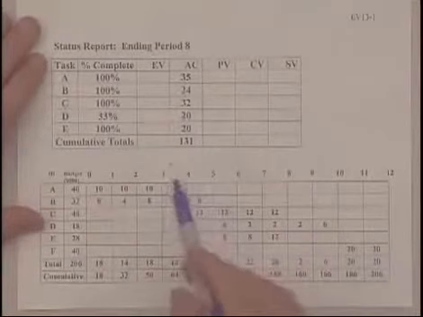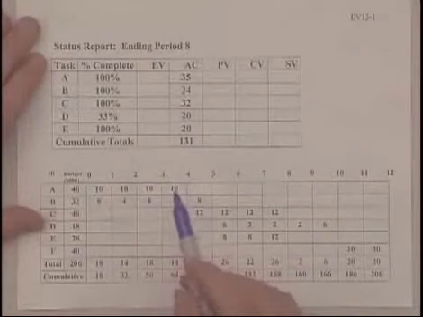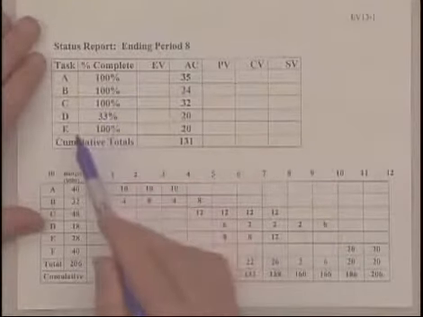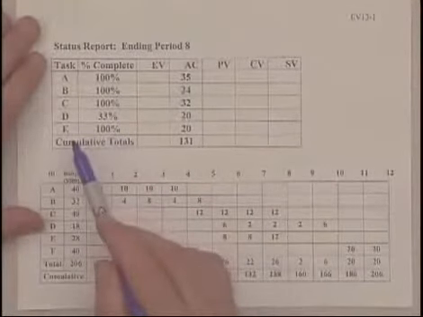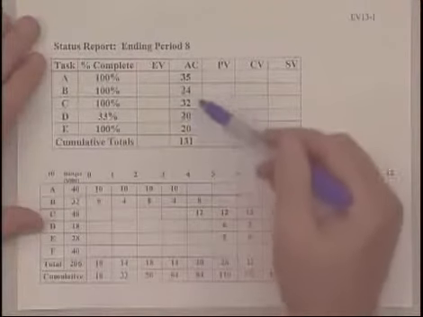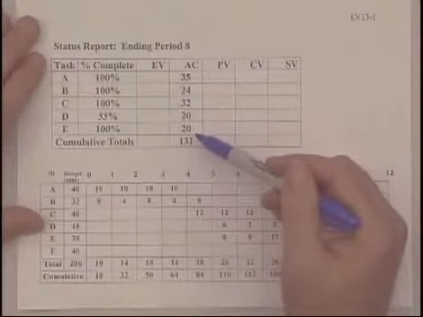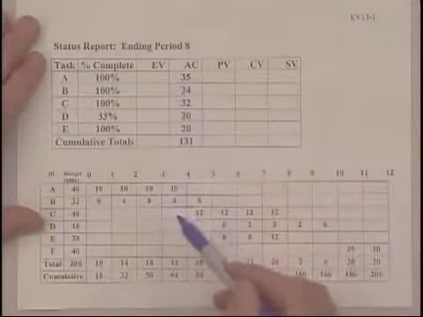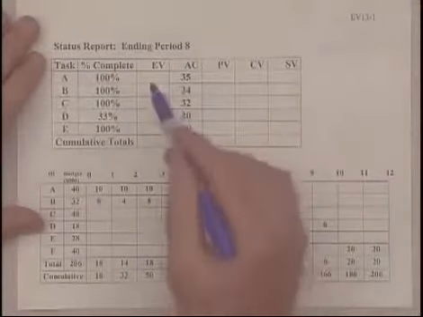Okay, let's look at progress at the end of the 8th week. And here we see that A, B, and C are completed, D is a third done, and E is completed. And these are the costs that have been reported to date from the people performing the work. So we go ahead and calculate our earned value.